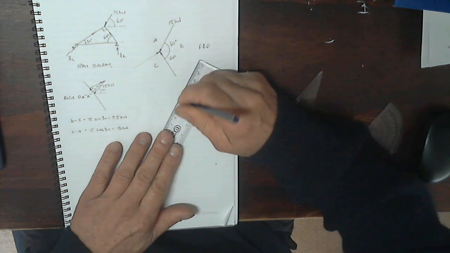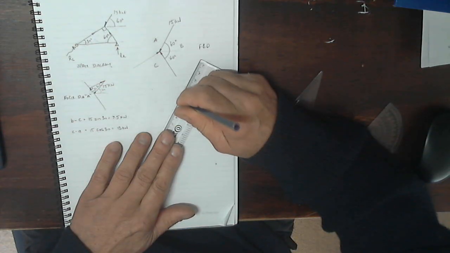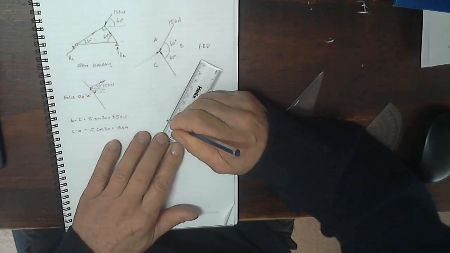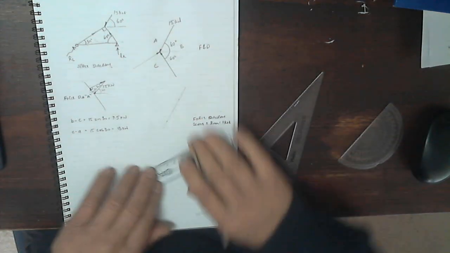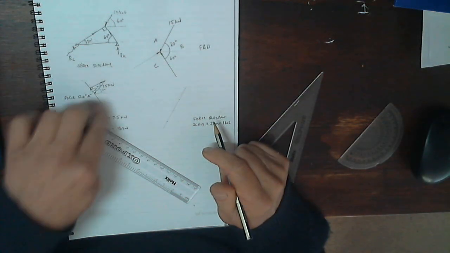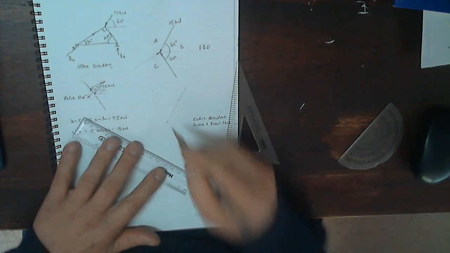So measure down here and find 30 millimeters. Having done this little roughie, we know which way round this is going to turn out.